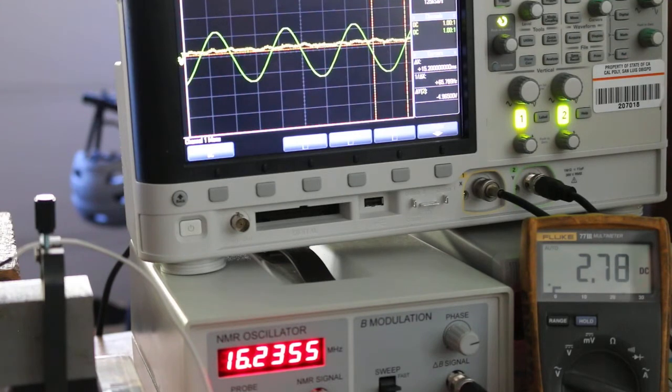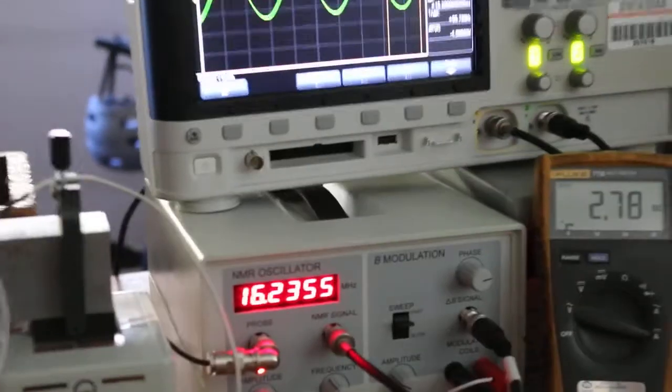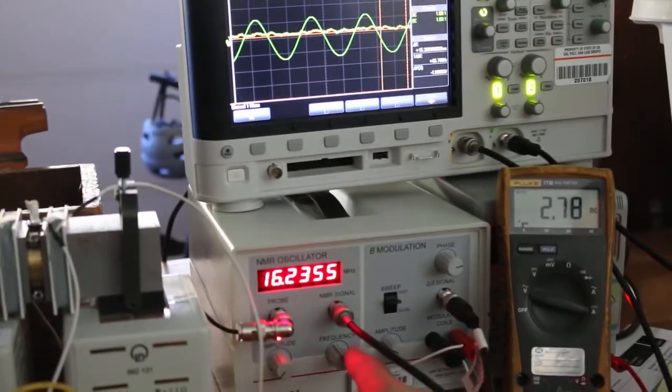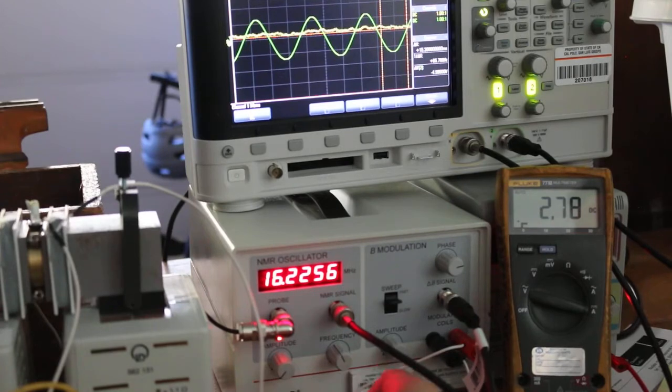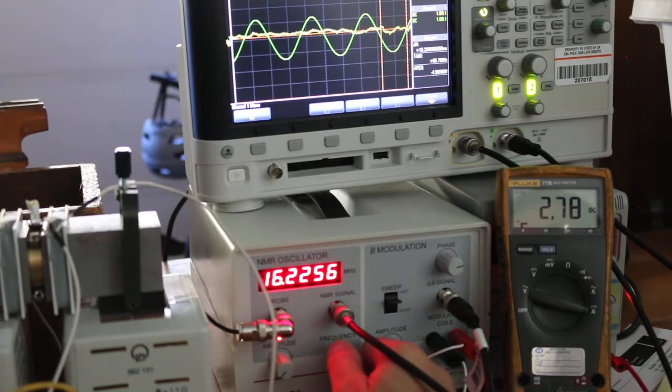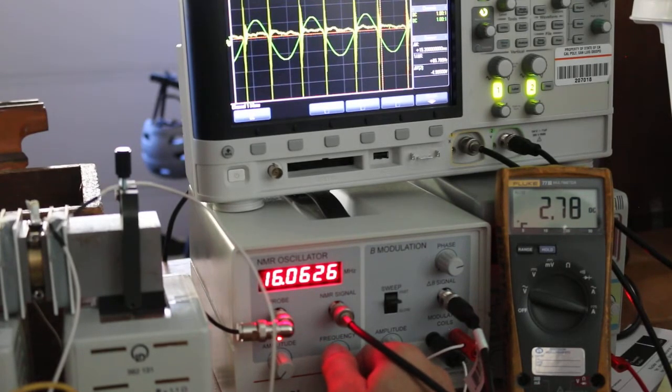So what we do to take data is we set some current going to the electromagnet, in this case 2.78 amps. Then we get our hand on this frequency knob that you can see down here, and we just start turning it until we see a response on the oscilloscope. So like right there. I think I was pretty close and I got lucky.